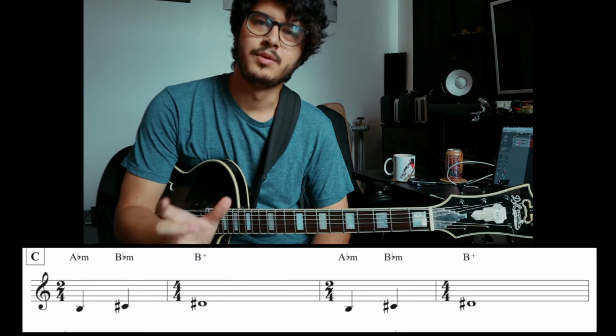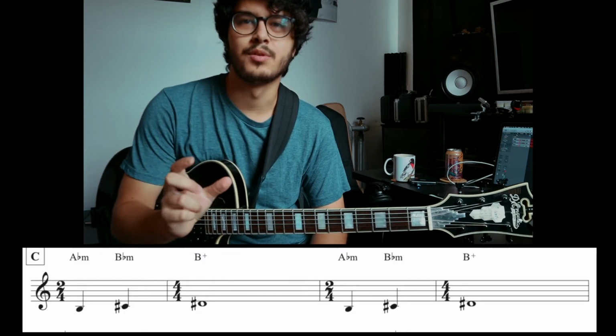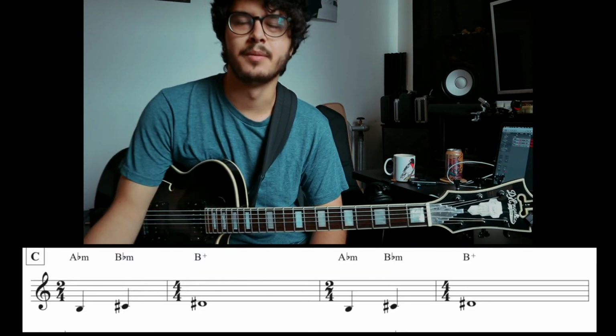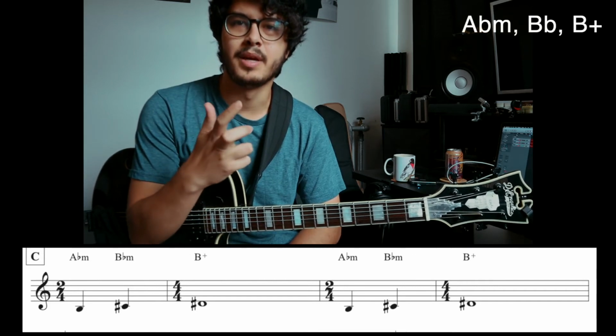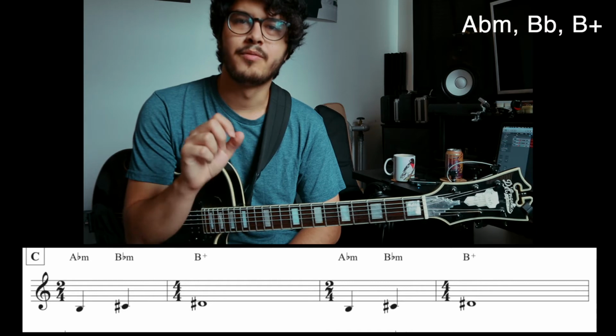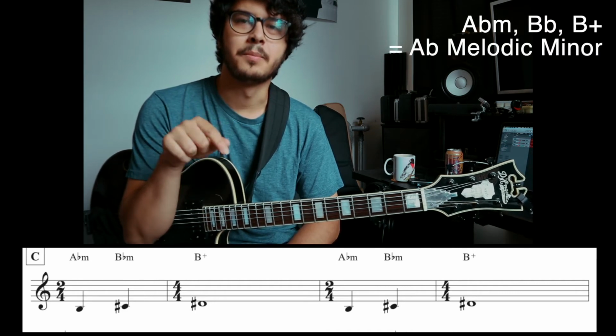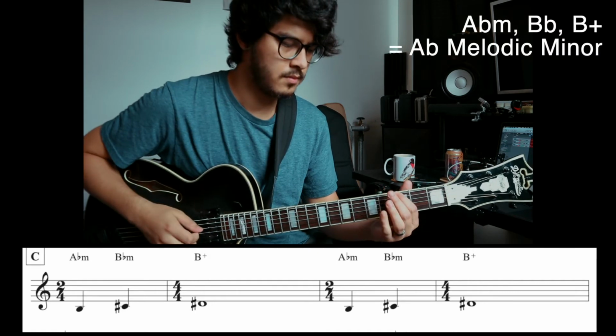So this part I decided to mess with it a little bit. As you can see, there's a few 2/4 bars. So now instead of 8 beats total, there's 12, so I essentially added another measure, but displaced the feel a little bit. I have A flat minor, B flat minor, and B augmented. So those all come from A flat melodic minor, which is a parent scale of G7 altered.